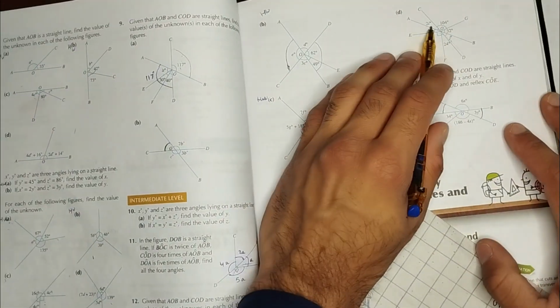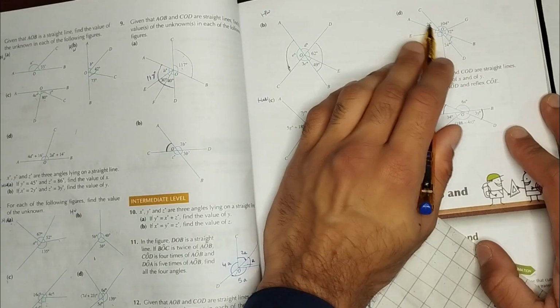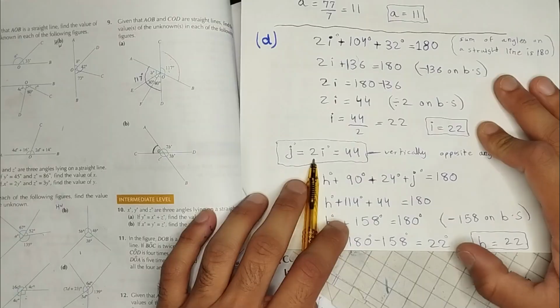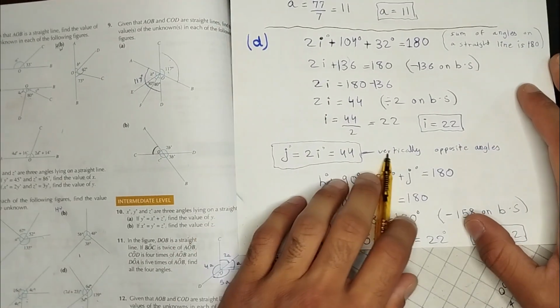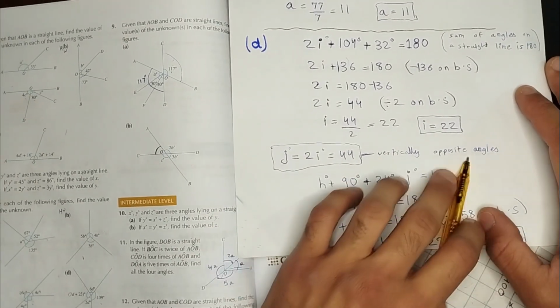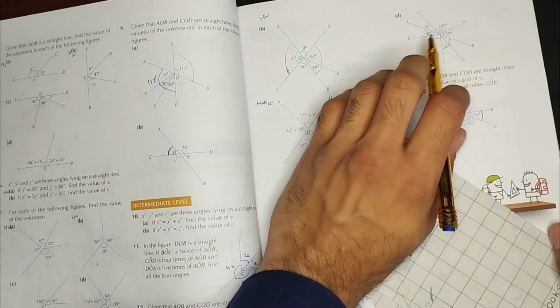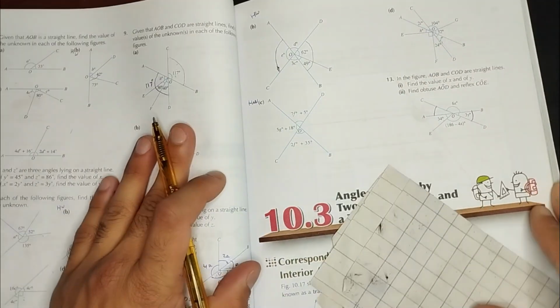Now what did I say? I said J is equal to 2I because they're vertically opposite angles. Then I can find the value of J. J is equal to 2I, which is equal to 44, because they are vertically opposite angles. I found the value of I and the value of J. Now I need to find the value of H. How am I going to find the value of H?